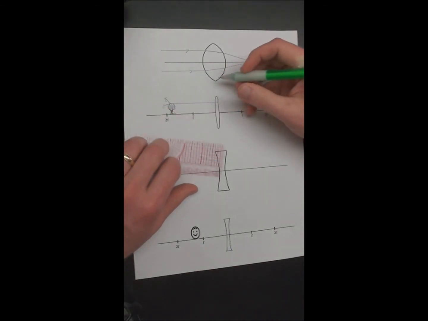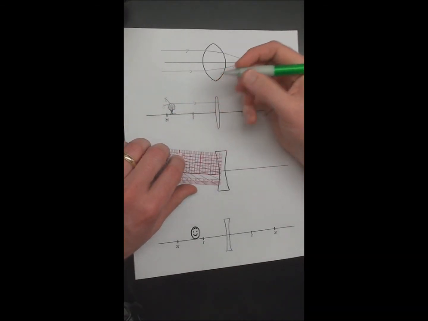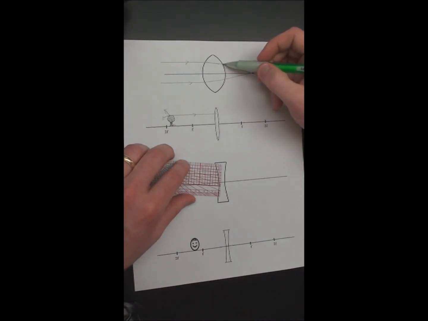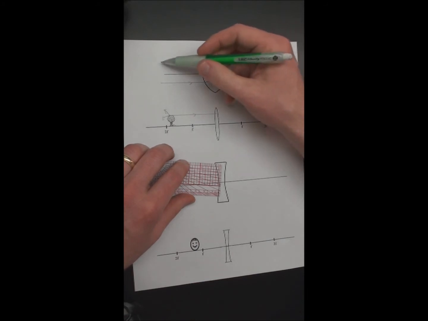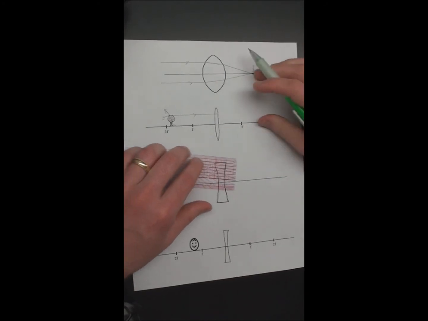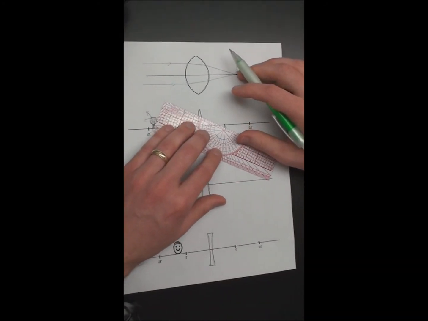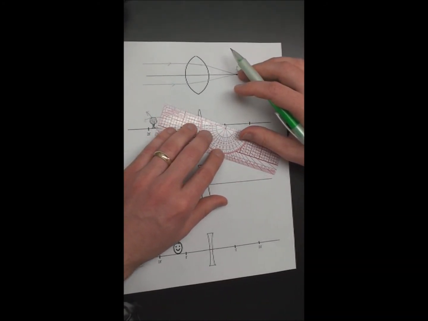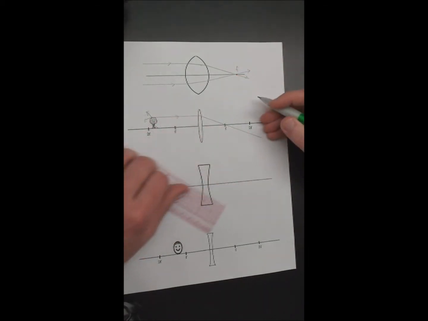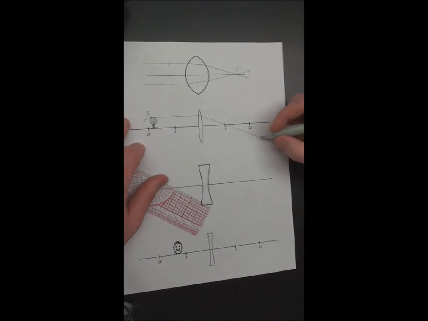And I'm going to draw it right to the middle of the lens. Now I know in reality this is what's really happening. It's really bending at both surfaces. But I can use a little trick here. I know that a light ray that comes in parallel goes through the focal point. So I'm just going to use that trick. I'm going to have it go to the middle of the lens, and then it bends right toward the focal point. And there's your ray of light.